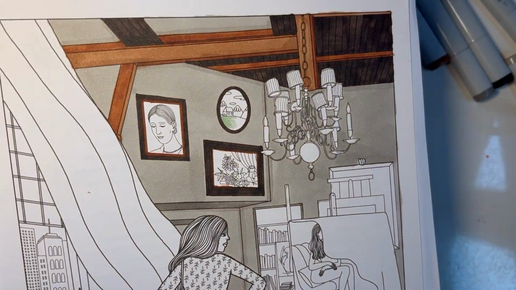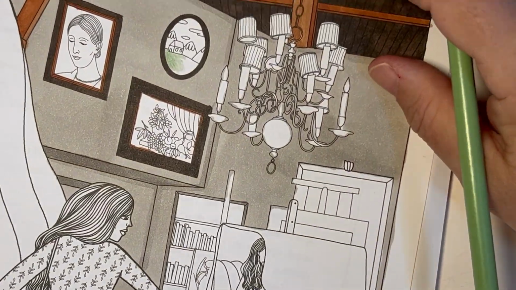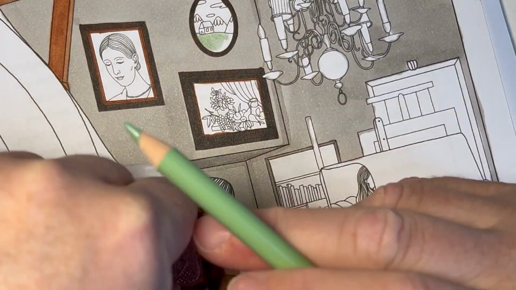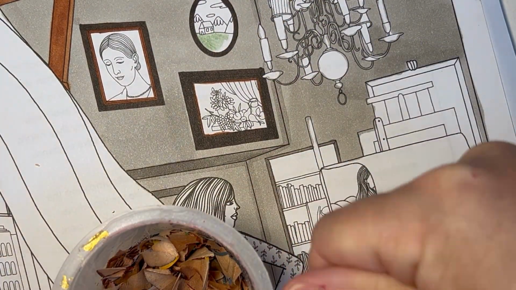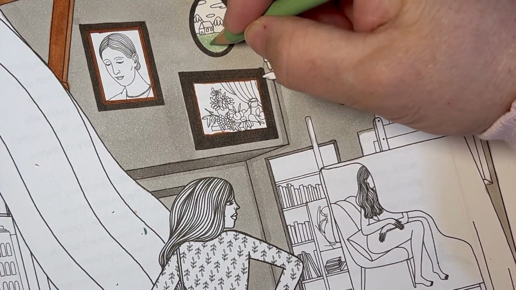I am going to cut away and do more coloring and then come back just to save time here. This was really boring coloring here. This is just the walls and the ceiling that I did. I chose neutral browns and grays. And now we're going to go in on the pictures on the walls.